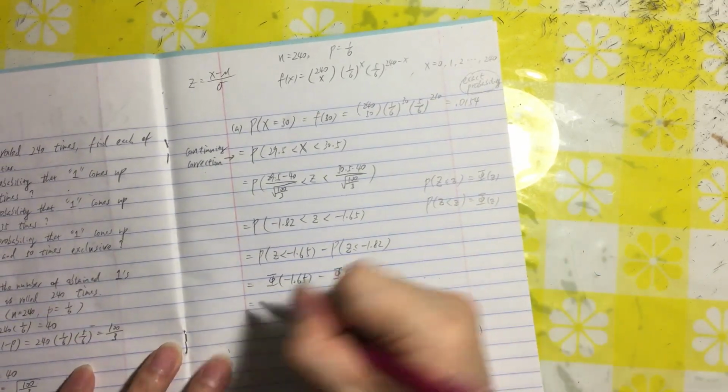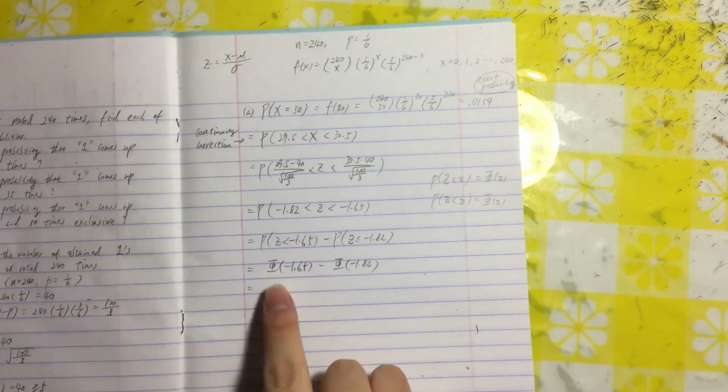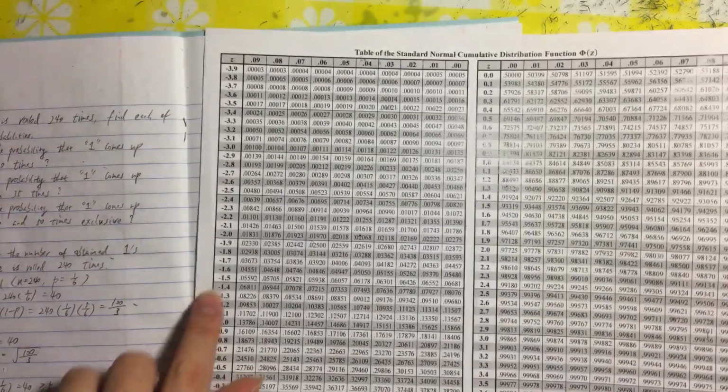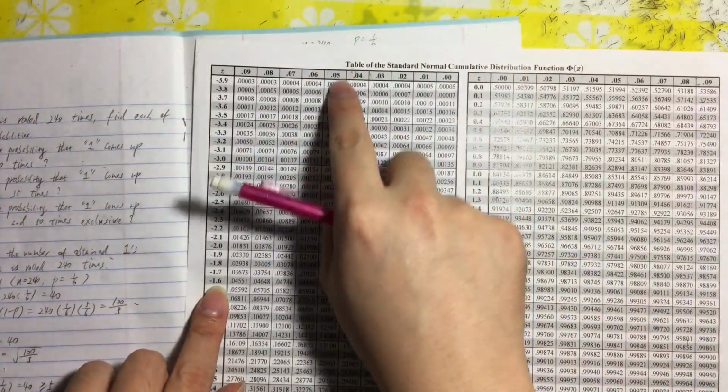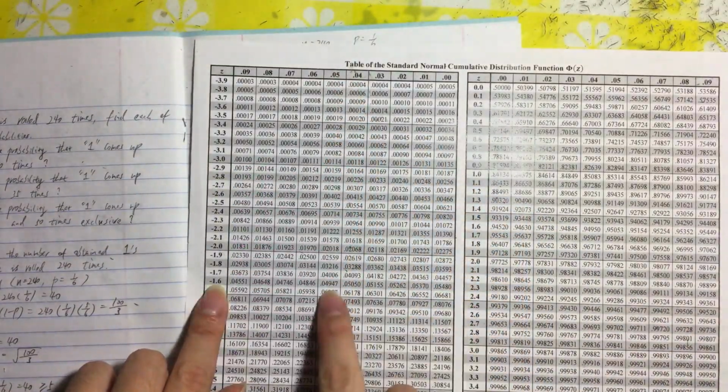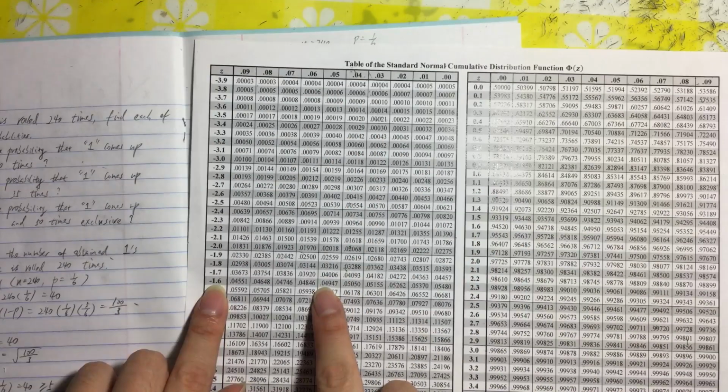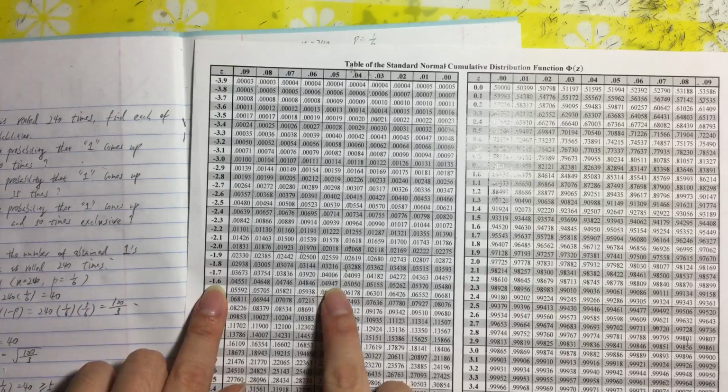Then it's a table. For phi of negative 1.65, I get 0.04947.